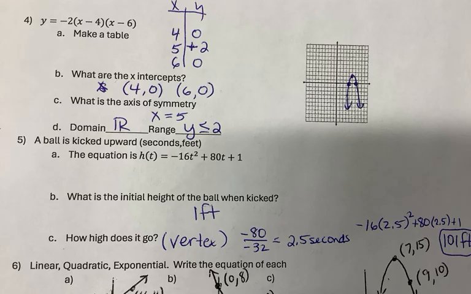Okay. Factored form, what makes each of these 0? So 4 and 6. If it had been like x plus 5, then it'd be -5. But in this case, it was x minus 4, so that's what makes that 0. So if you solve that, you get 4. And so these are the x-intercepts. So if you plug them in, you get 0.